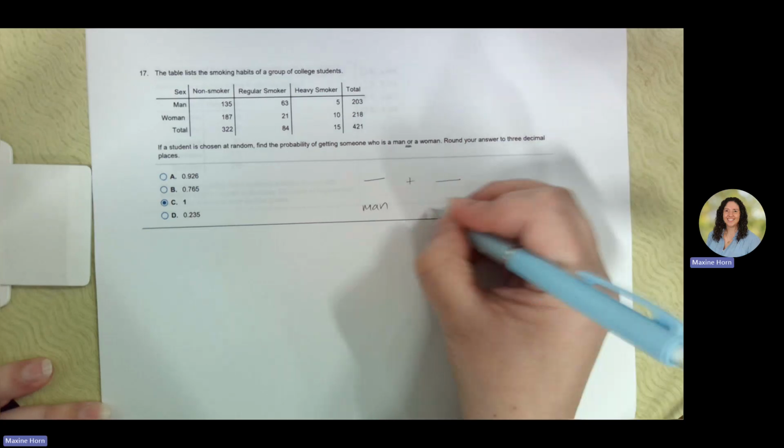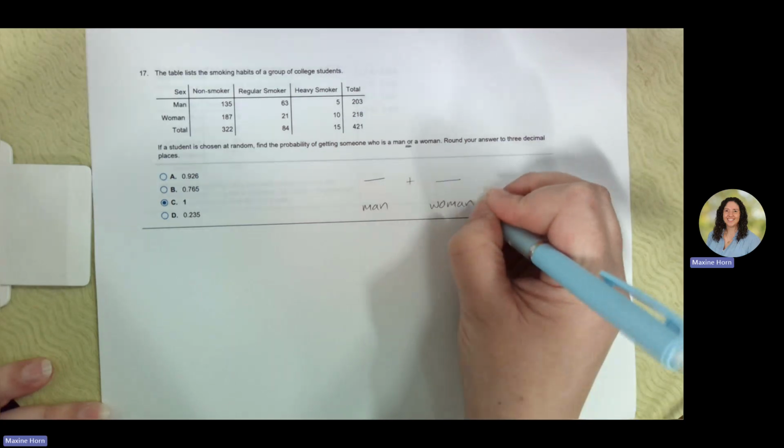So when we have that "or," we're going to do the probability that they're a man plus the probability that they're a woman, and we don't have a field for any overlap.